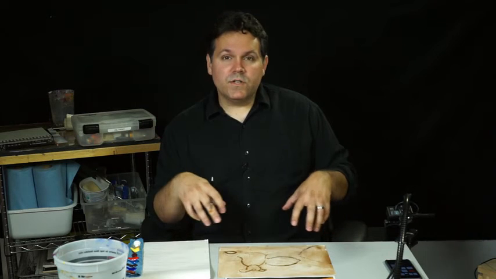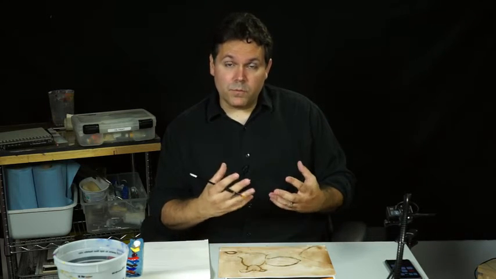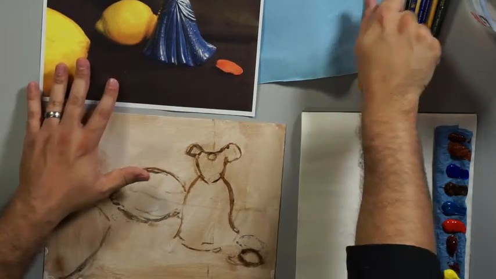This is the foundation of your building. If you don't get a strong foundation, all those details aren't going to sit correctly on the surface. They're not going to feel like they're integrated into the painting. They're going to feel like they sit on the surface of the canvas rather than occupying a realistic space. So let's get into blocking.